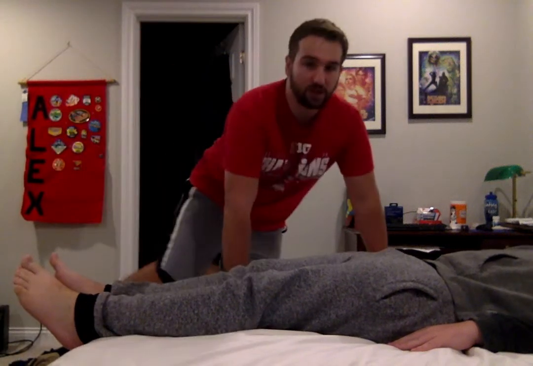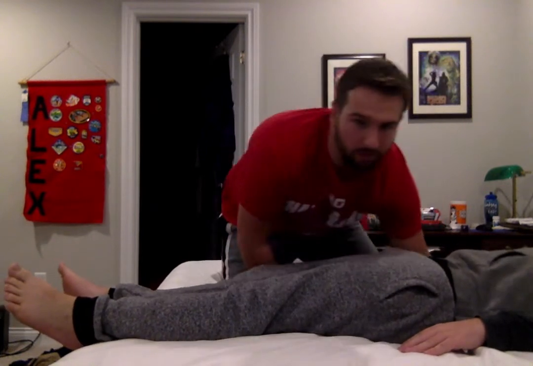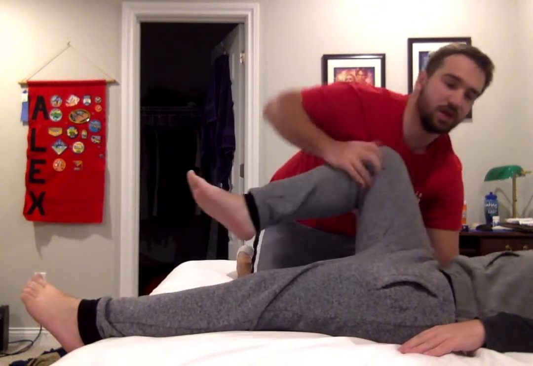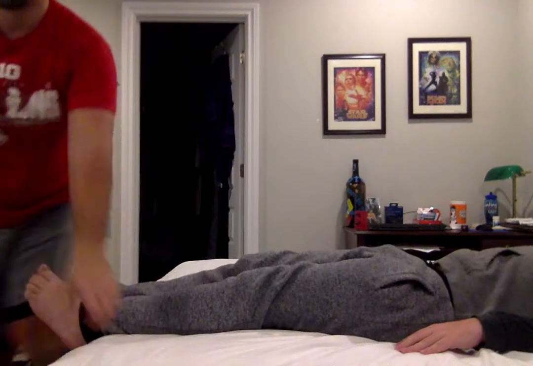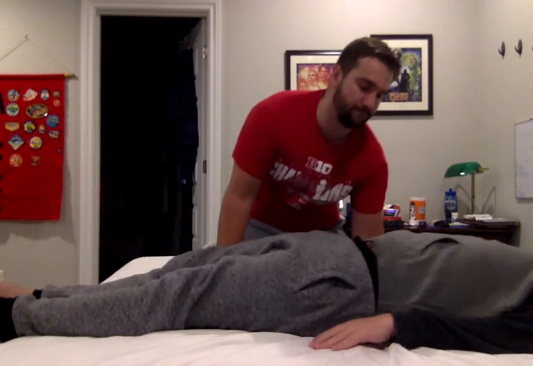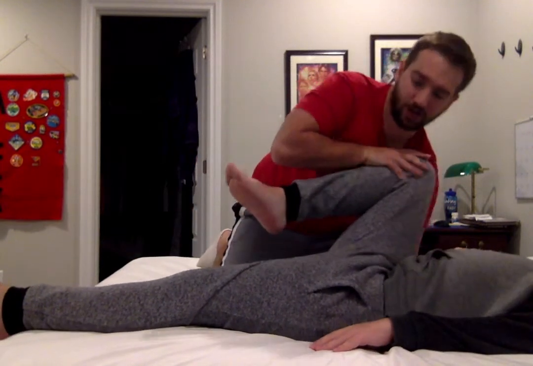First test that I will do is the Thomas test, and this is for hip flexion contracture. So what I will do, I will place my hand underneath my patient, under the lordosis curve. And what I will do is I will flex this leg and push down. Let me move this a little bit. So I will flex this leg, push it down.